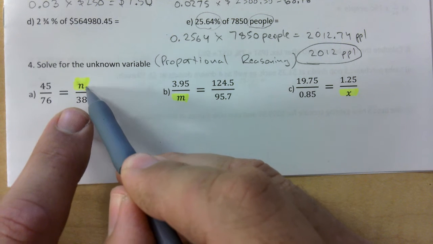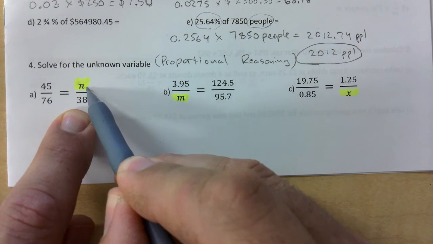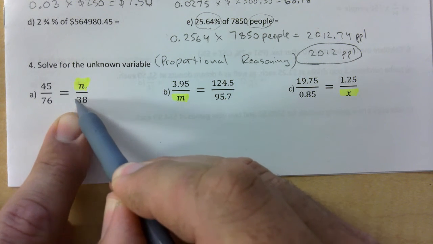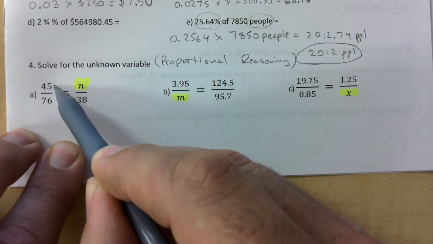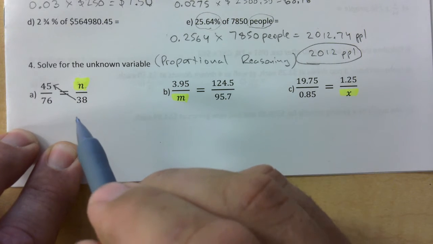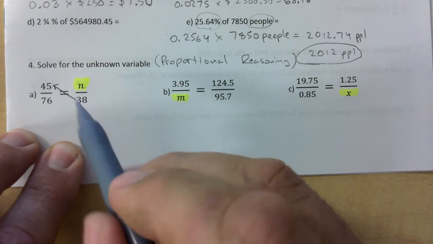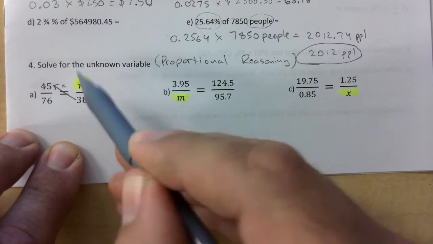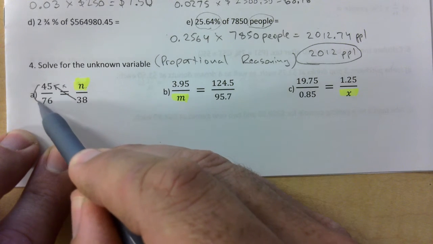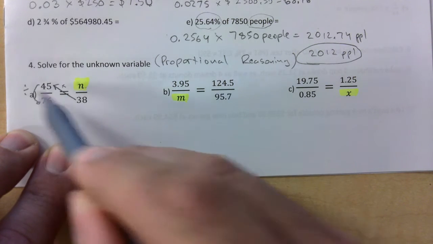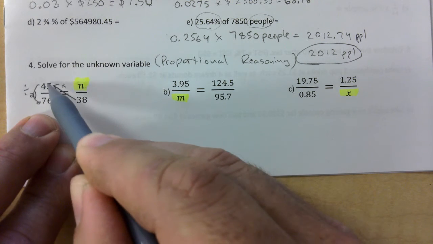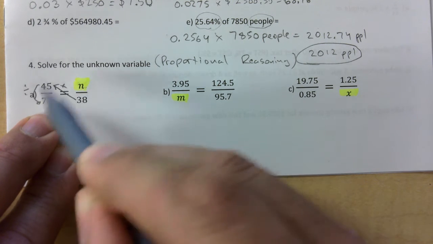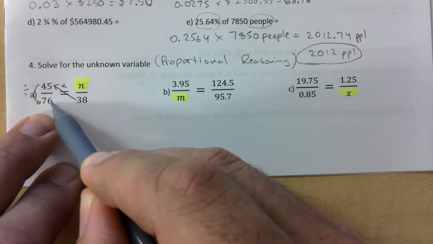You always want to find your variable, which is here. Then you start with 38 and you will go across, and every teacher has done it slightly differently. I know that, okay? I'm aware of that. You multiply across and you divide by what's left over, right? So these two numbers are diagonally across from each other. They will multiply, and then you divide by what's left over.